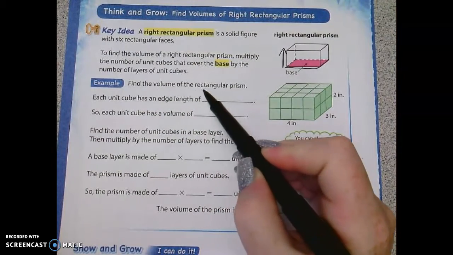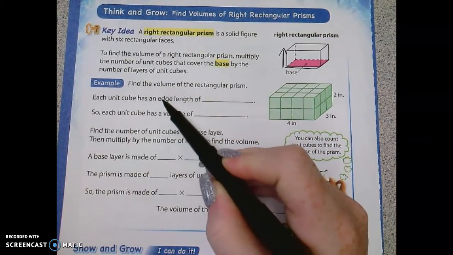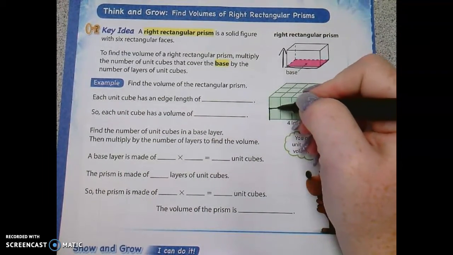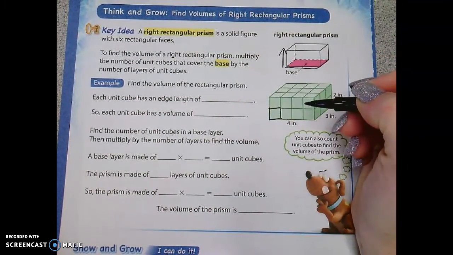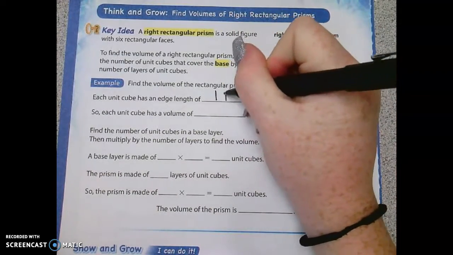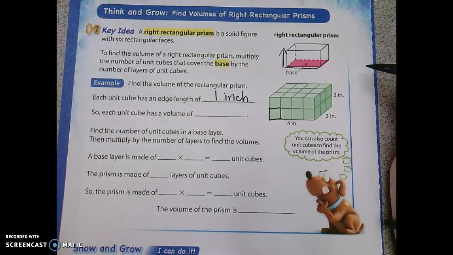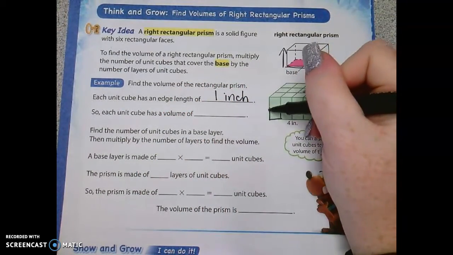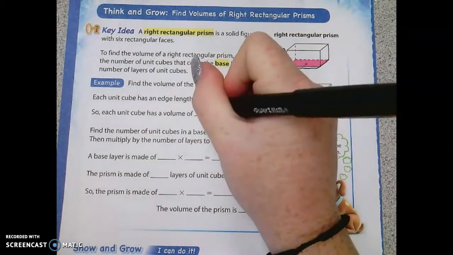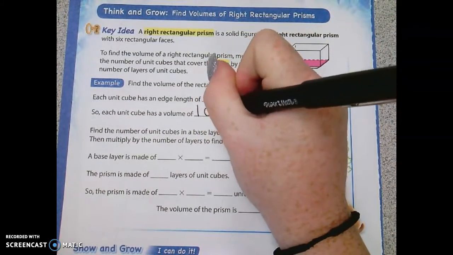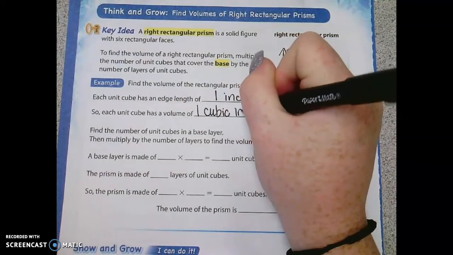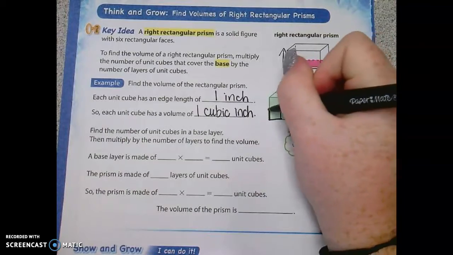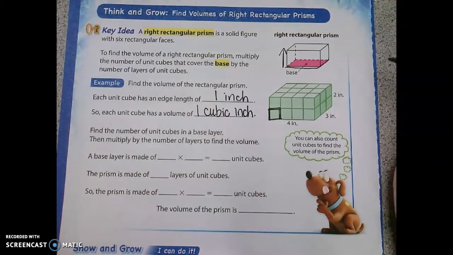Find the volume of the rectangular prism. Each unit cube has an edge length of 1 inch, so that means each cube right here has a length of 1 inch. Then each unit cube has a volume of 1 cubic inch, because it's going to go up 1 inch. So the length is 1 and we go up 1. 1 block is worth 1.